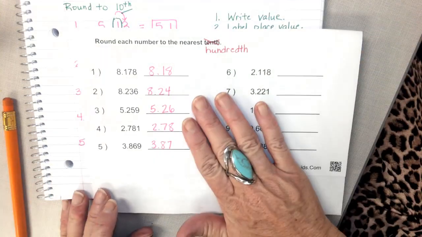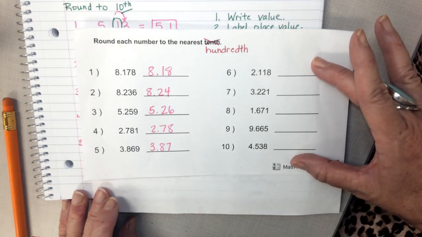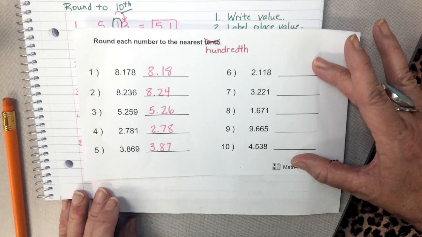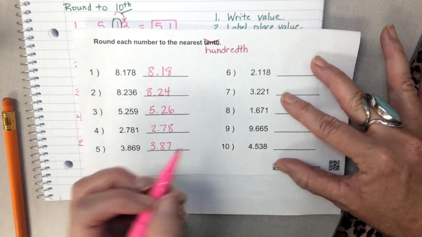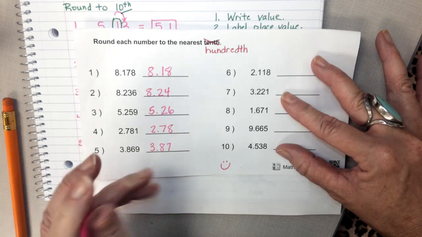Just like you did for the top portion, I want you to go back and round these to the nearest hundredth. Go ahead and record that information in your notes, and then turn in your paper. So that I know that you've listened to this video, I want you to draw a little smiley face right down here.